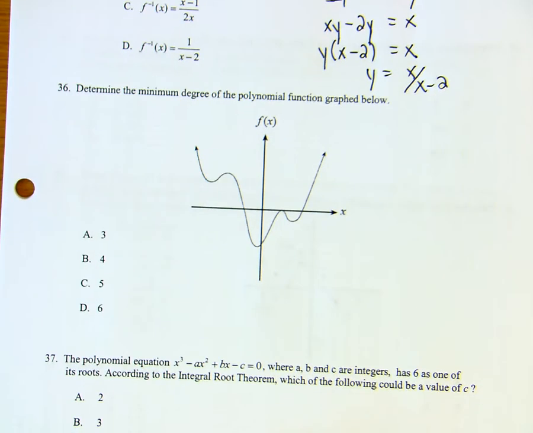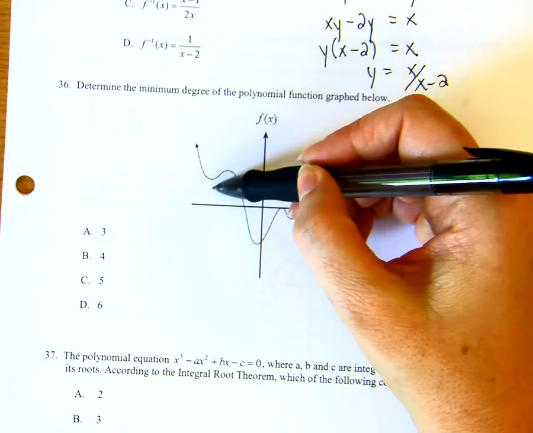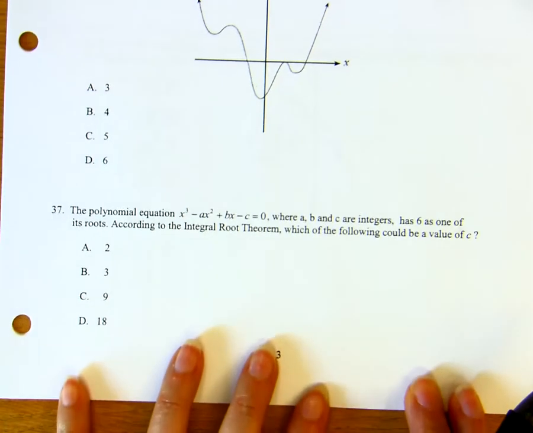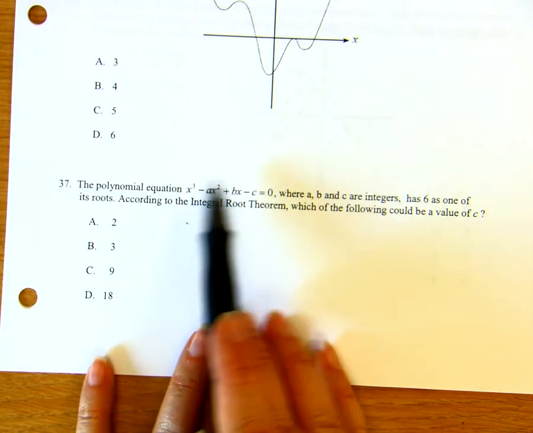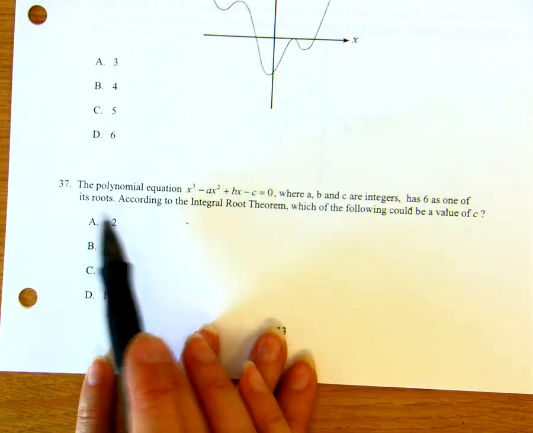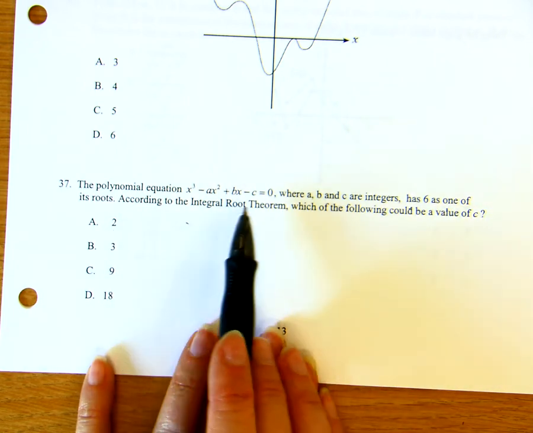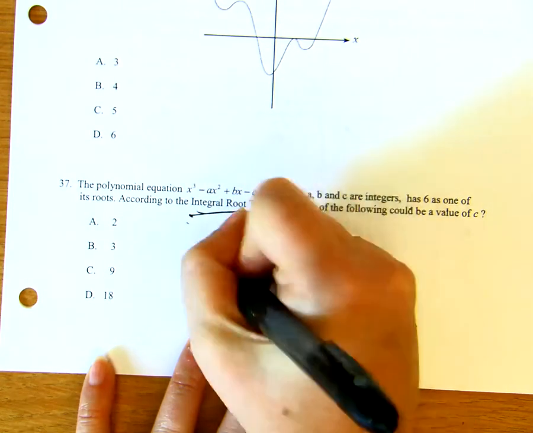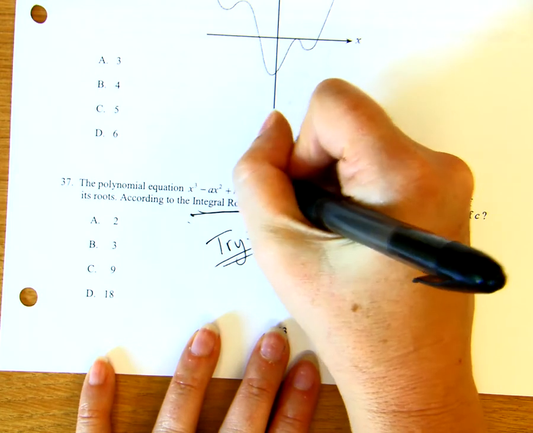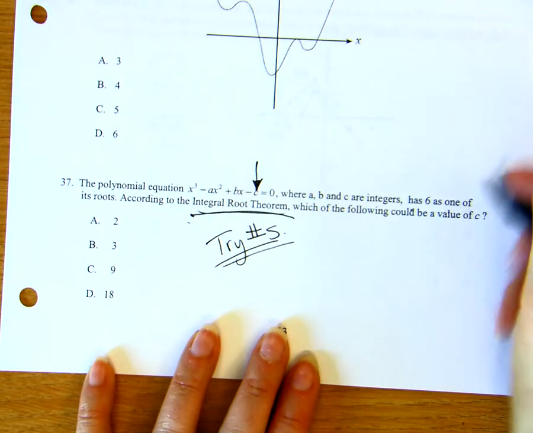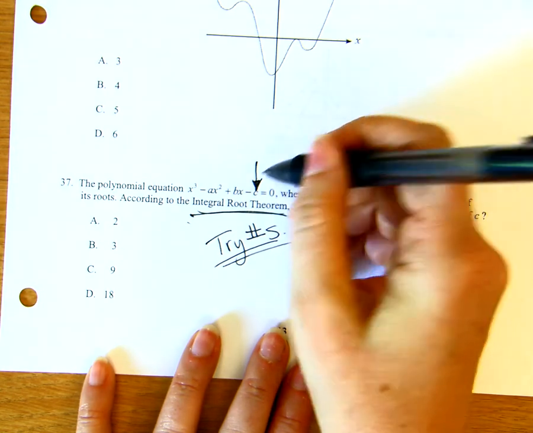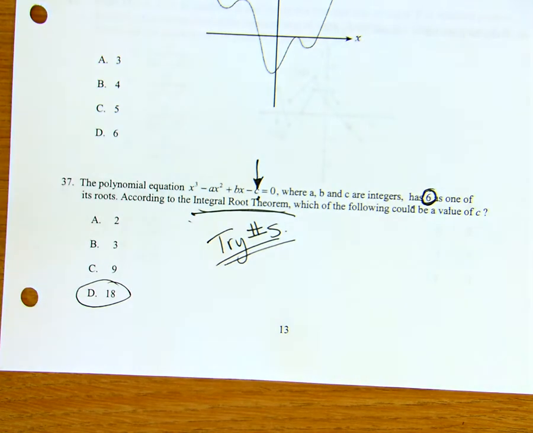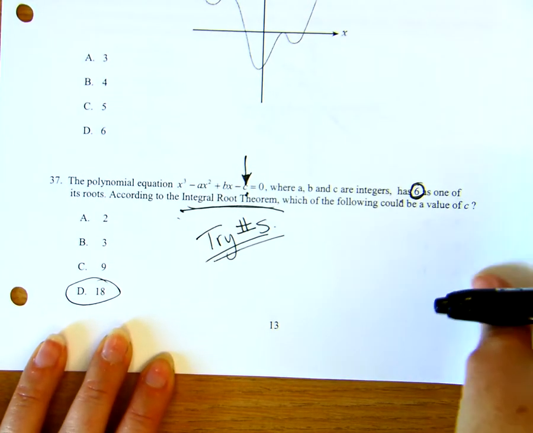Question number 36, nice and easy. It wanted the minimum degree. 1, 2, 3, 4, 5, 6. Correct answer was D. Question number 37 says this polynomial has 6 as one of its roots. According to the integral root theorem, remember that's fancy words for the trie numbers, which of the following could be a value for C? Remember, if 6 was one of the roots, 6 has to be able to divide into that, making 18 the only possible value that worked.